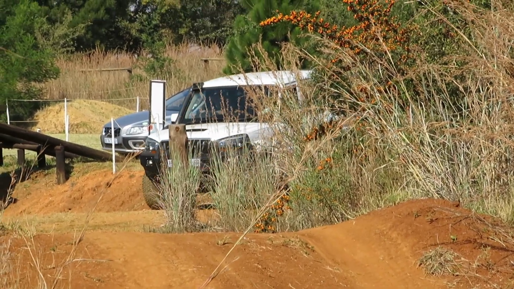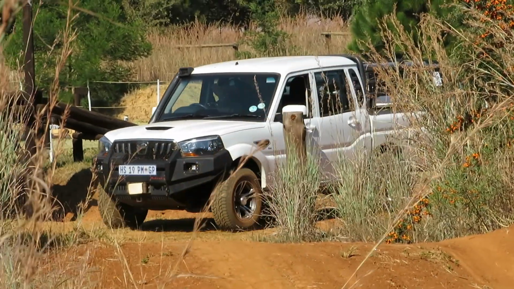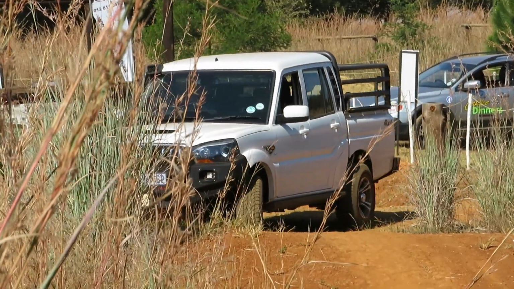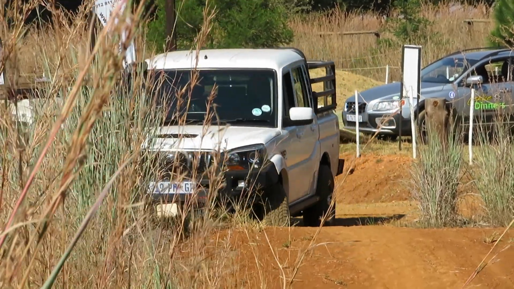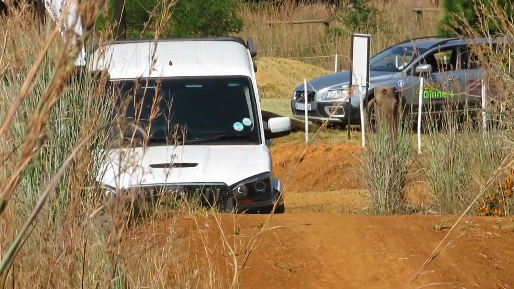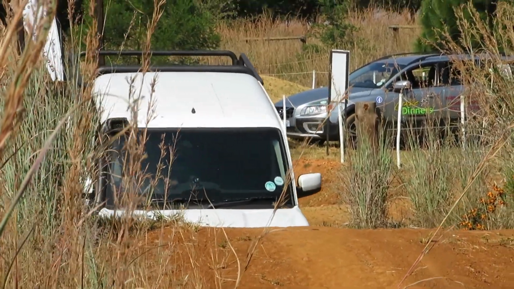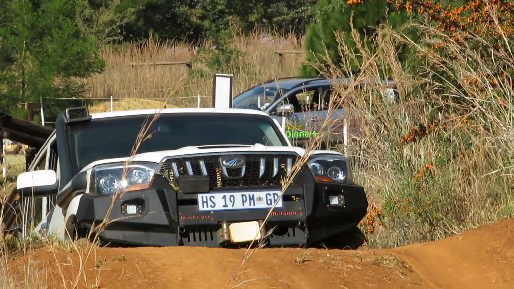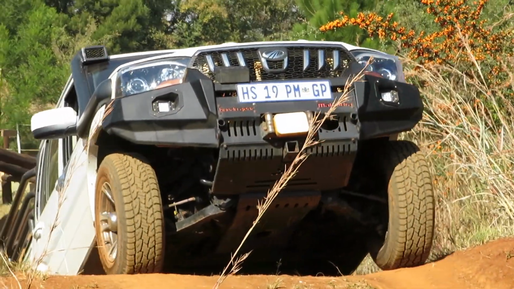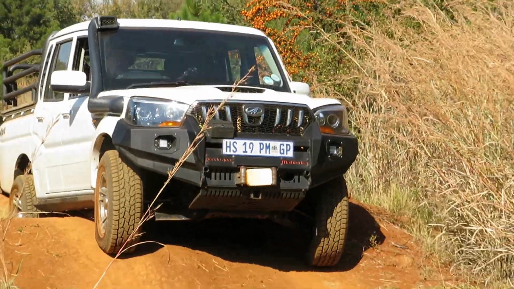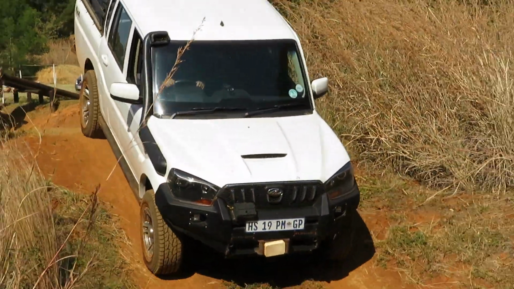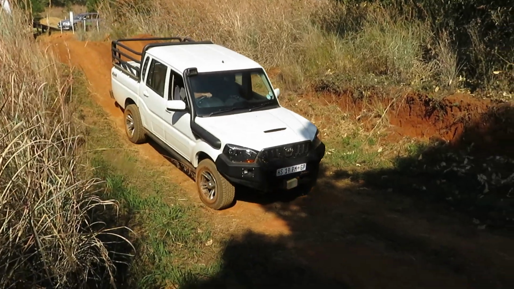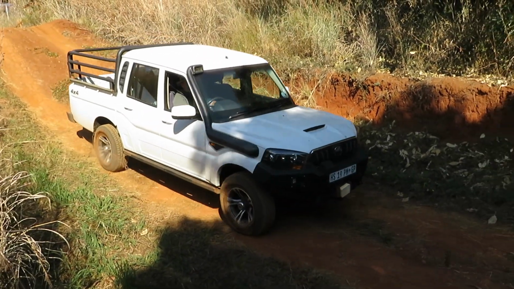Driving the 6-speed manual Mahindra pickup, approaching a first small ditch with a small incline that's followed by a bigger incline uphill, and still driving in first gear low range. Remember, we're not going to use the brake going down, engine compression only, and we approach.